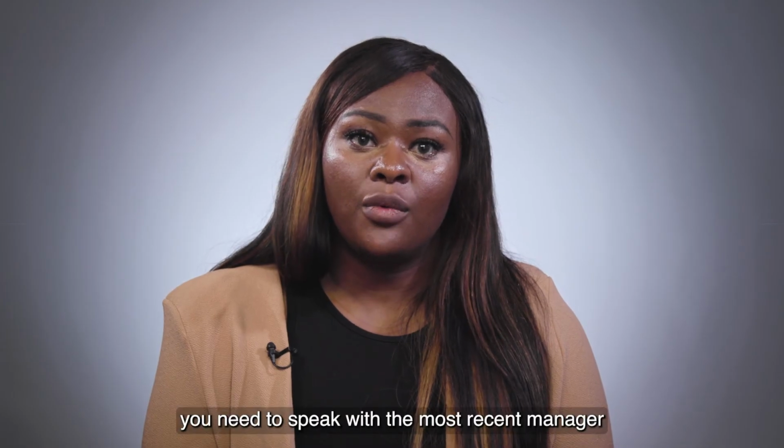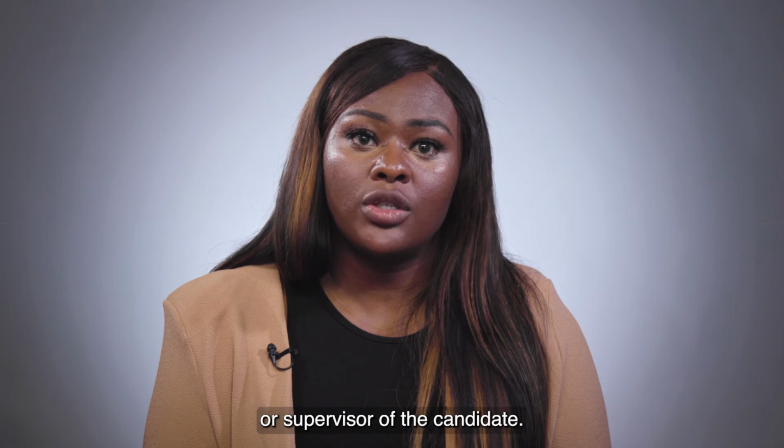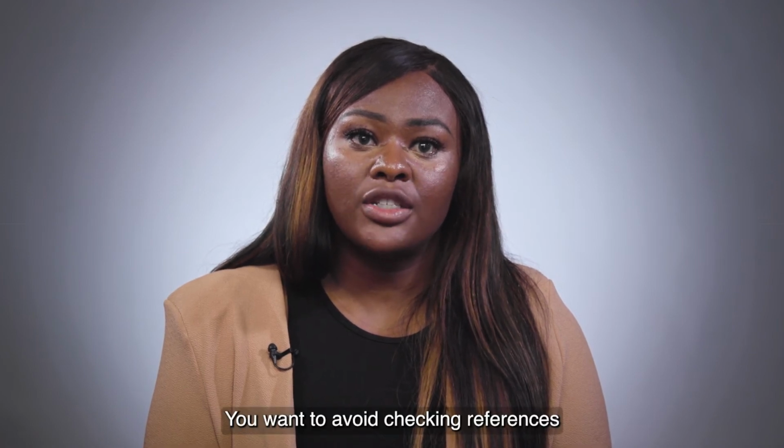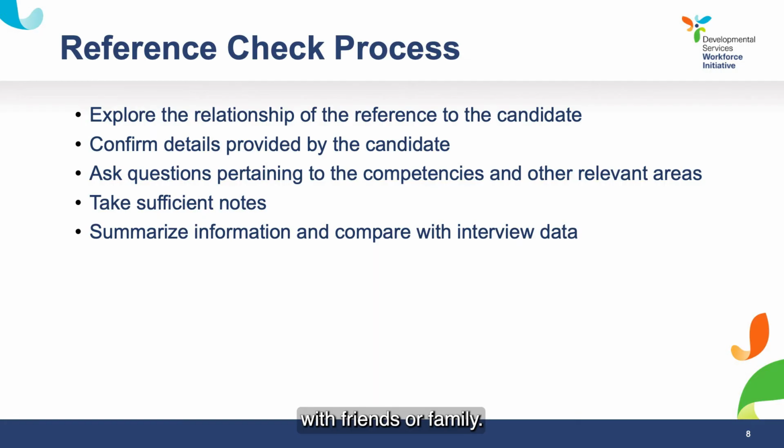Ideally, you need to speak with the most recent manager or supervisor of the candidate. You want to avoid checking references with friends or family. Here are some other items to consider. Confirm any details provided by the candidate. Ask questions pertaining to the competencies and other relevant areas. When asking questions about competencies, ask the reference to provide you with behavioral examples.